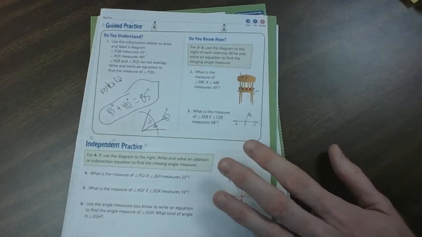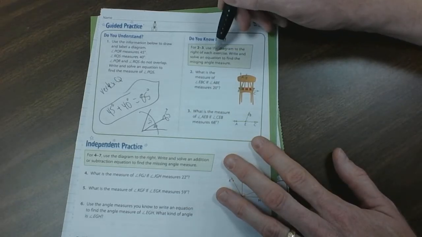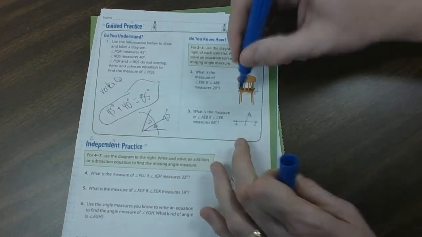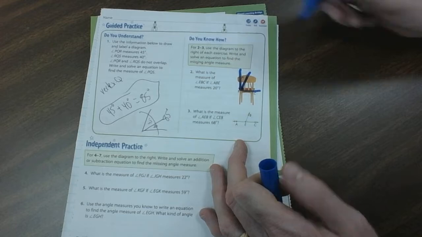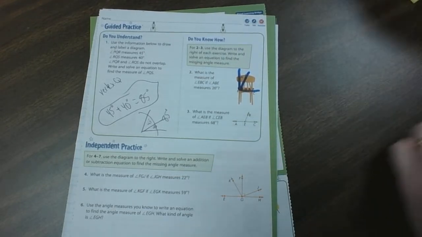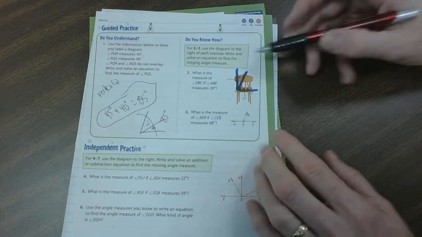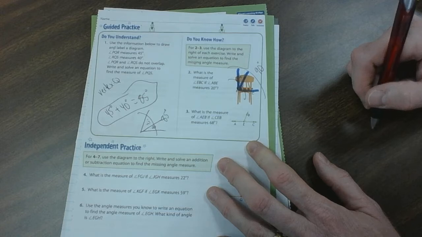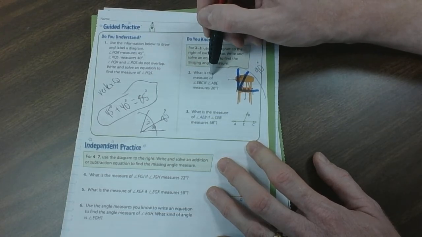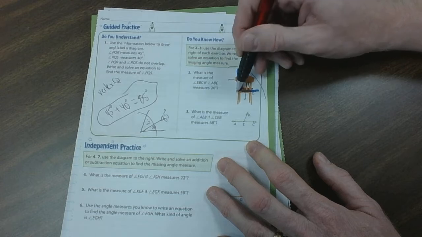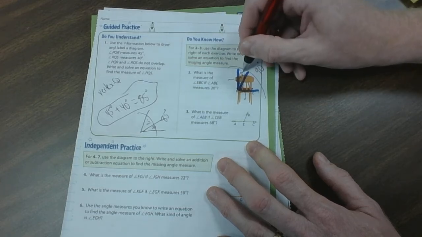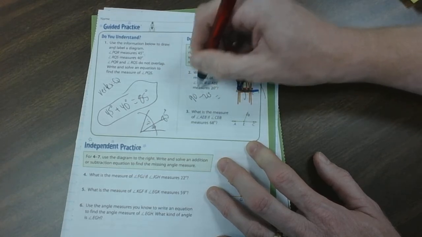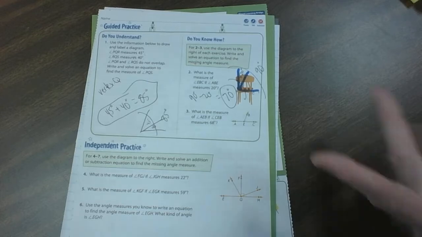All right. Use the diagram to the right of each exercise, write and solve an equation to find the missing angle measures. And you got to look closely at this one. I'm going to come in here and I'm going to make some markings on that one so you can see it. What kind of angle do you see? Yeah, right here. You see that right angle? So the A to B to the C, we know that the whole thing is 90 degrees. It says, what is the measure of angle EBC if this is 20? So if this guy's at 20 degrees, we know the whole thing is 90. 90 minus 20 is 70 degrees. There you go.